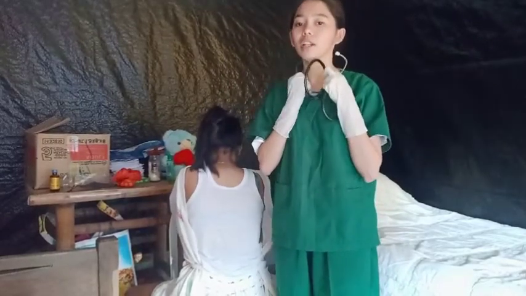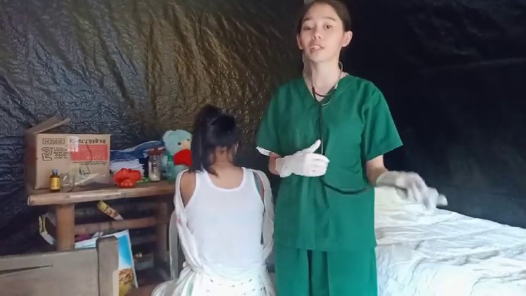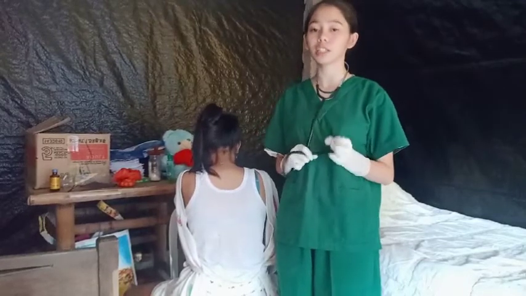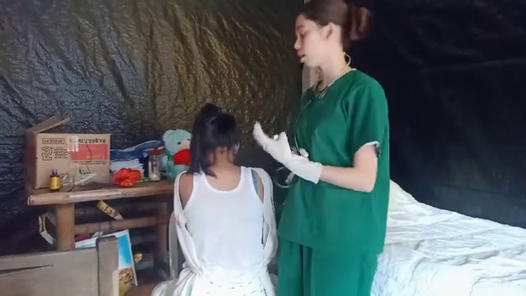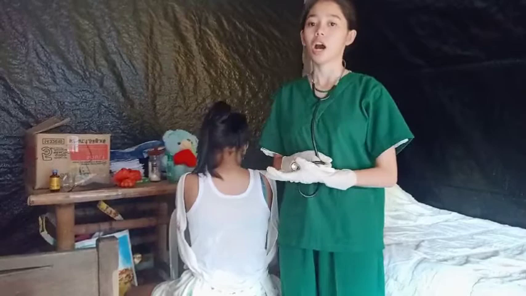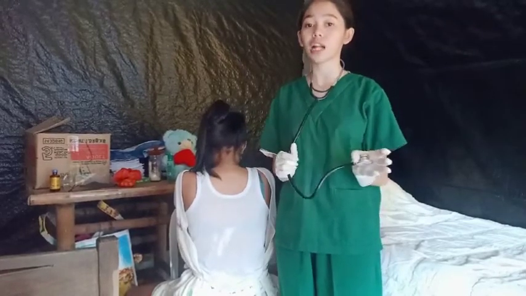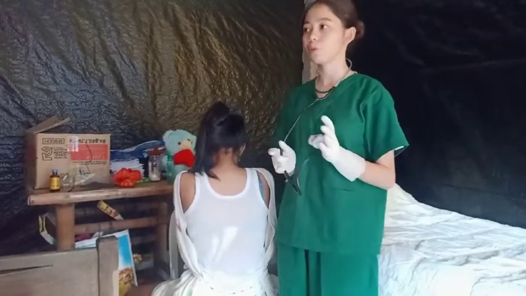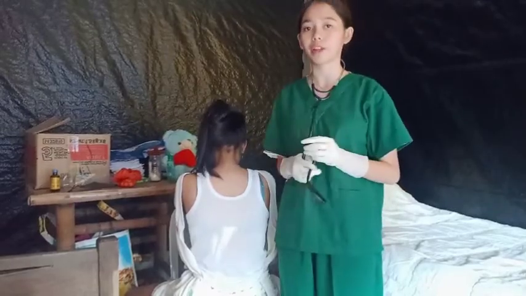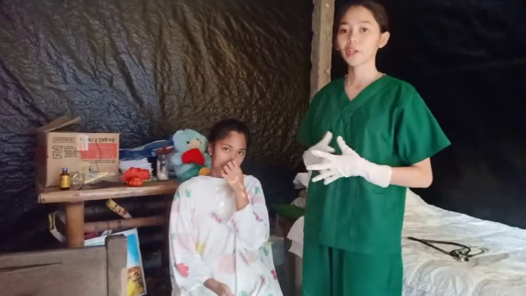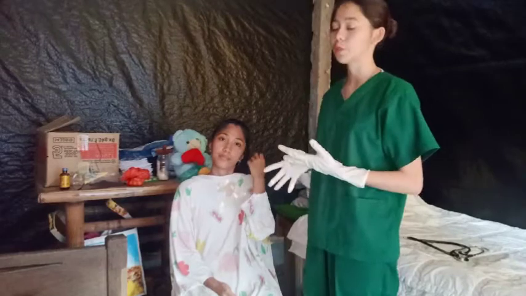So, as I auscultate, I hear the bronchial, bronchovesicular, and vesicular breath sounds over the posterior lung field of our patient, which is symmetrical and bilateral. So, in that case, it is a normal finding. Now we're going to assess the anterior chest of our patient.